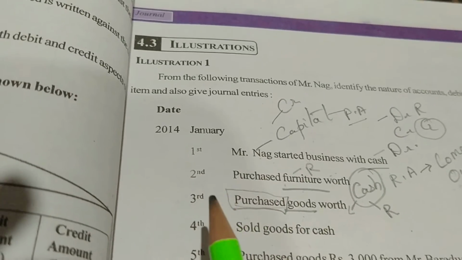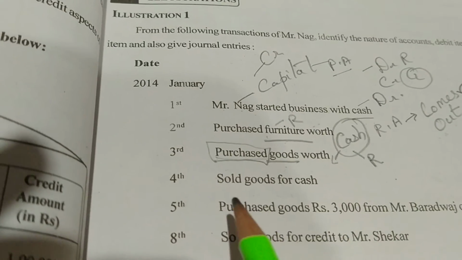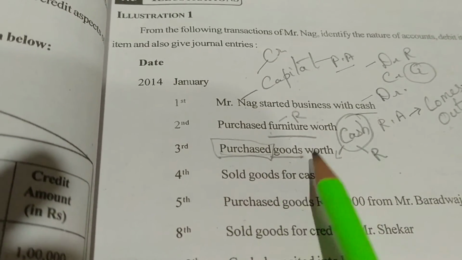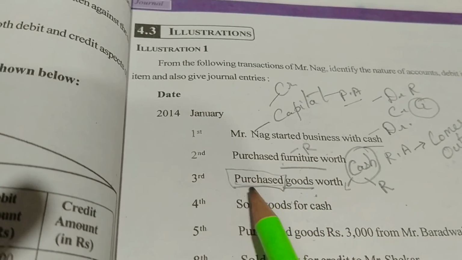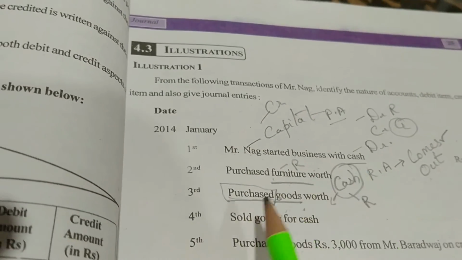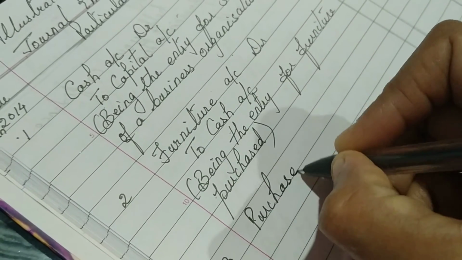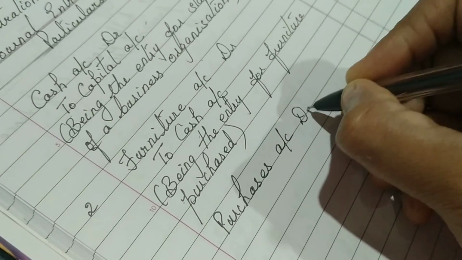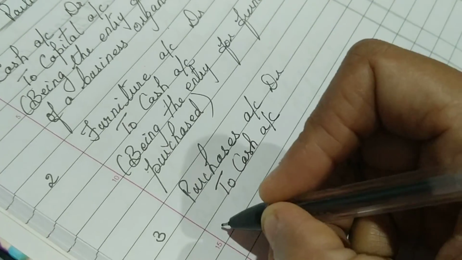Okay. Purchases, I told you it is a nominal account. Debit all expenses and all losses, or you can also take it as goods, a real account. Debit what comes in. Whatever you take, your answer will be the same. So purchases account will be debited, cash because it is going out. When we are buying, we will credit it. So how will we write the journal entry? It has happened on which date? 3rd. We'll write it as purchases account debited to cash account. Being goods purchased.